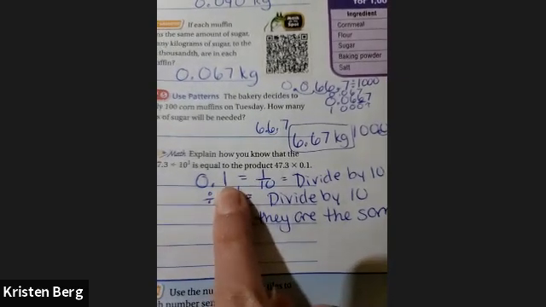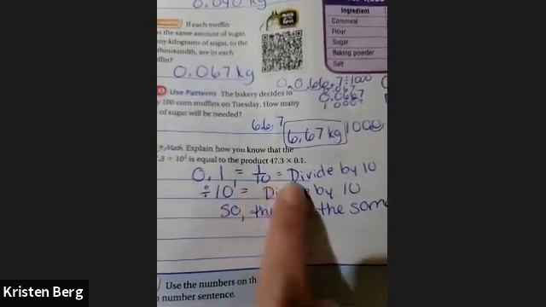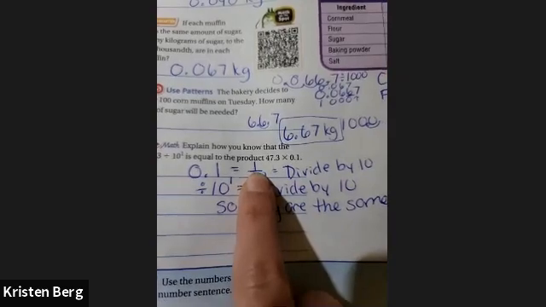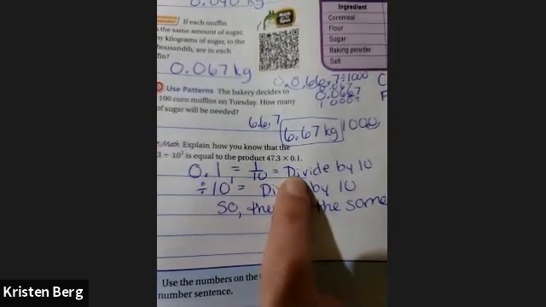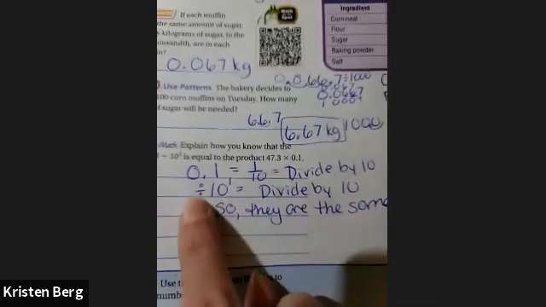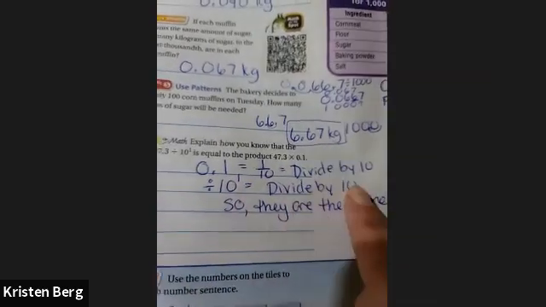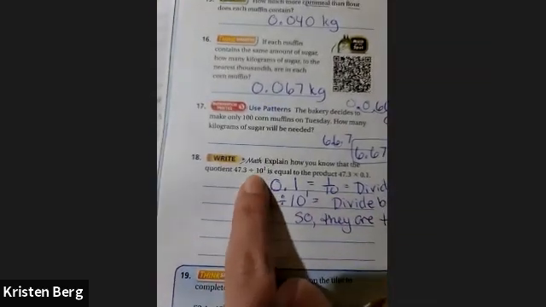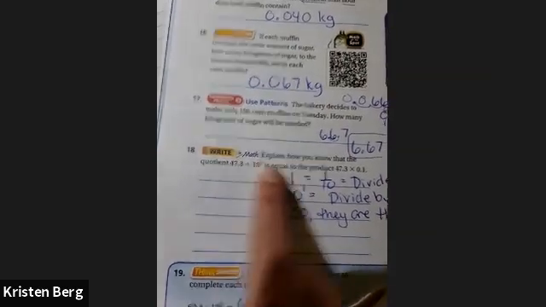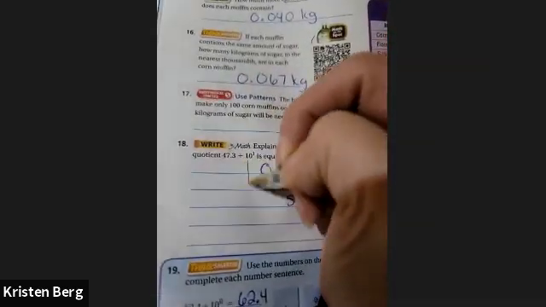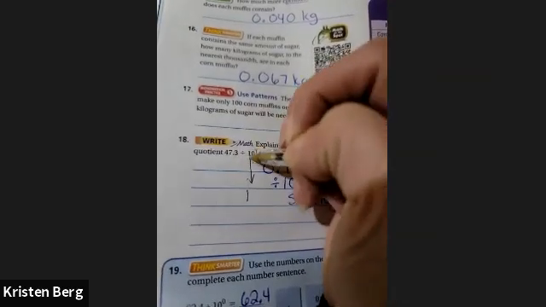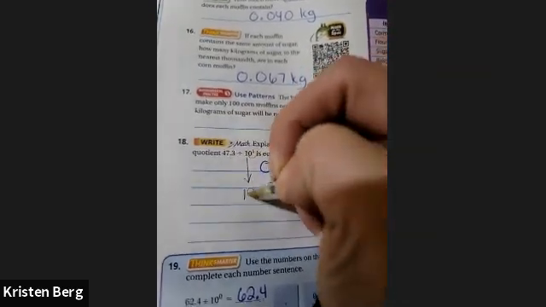I want you guys to write this down. 1/10 as a decimal, this is what it looks like, which truly means, remember, that fraction bar is also a division bar. So it's truly telling you to divide by 10. Then dividing by 10 just means divide by 10, which is what that becomes when you say divide by 10 to the first power. That means you're going to divide a 1 with 1 0. So that means truly you're dividing by 10. So they are the same thing.